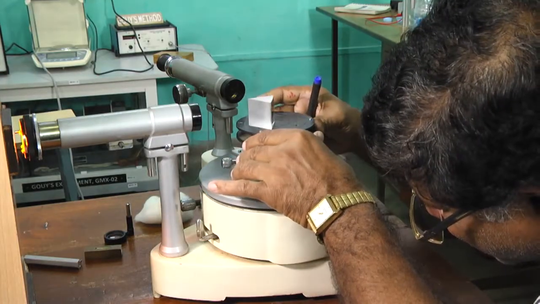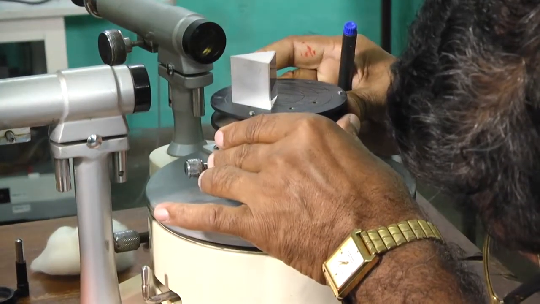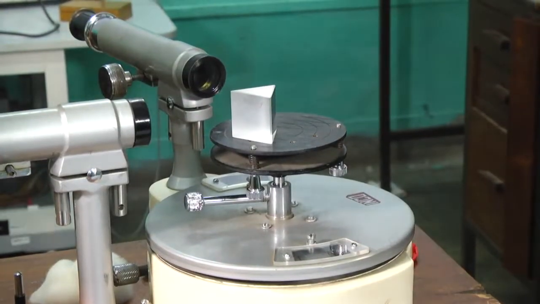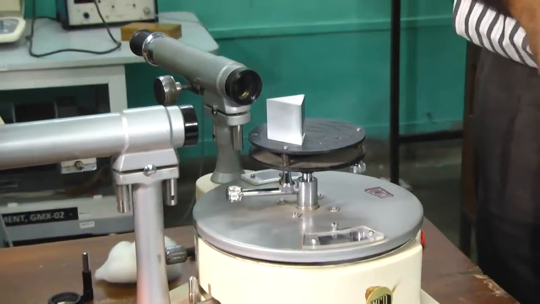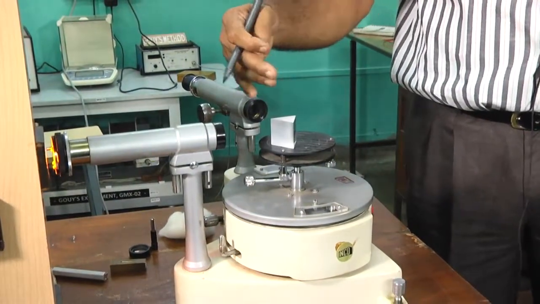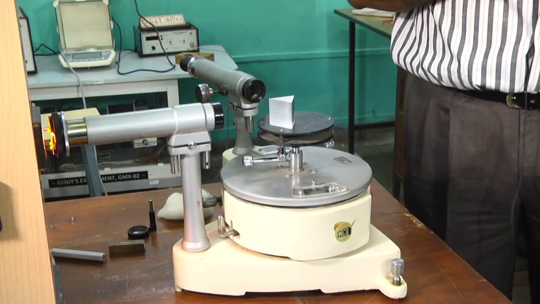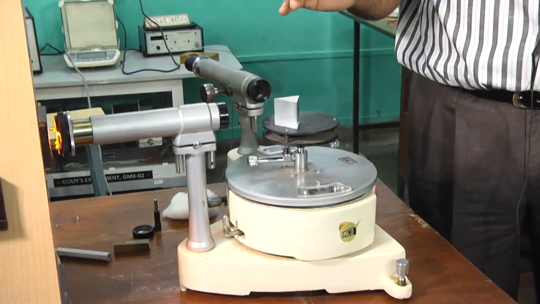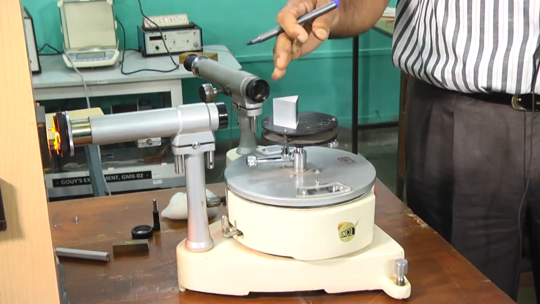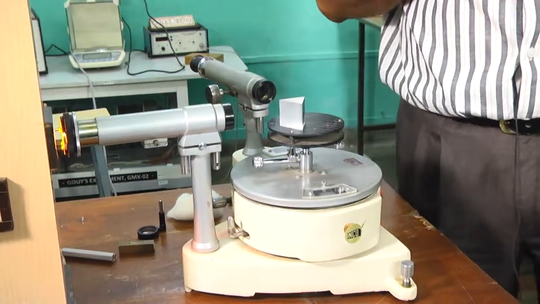then this position. Yes, it is now out of the field, I cannot go up to this. So, up to this I can. So, you can take at least 3-4 readings at the smaller angle than the angle of minimum deviation, and 6-7 readings at the higher angle than the minimum deviation position.